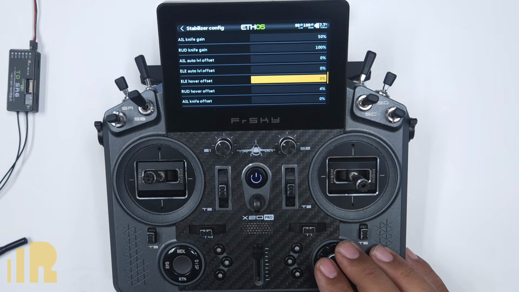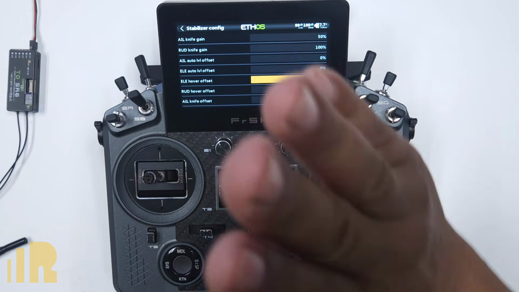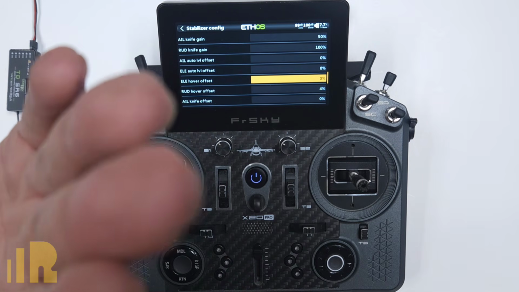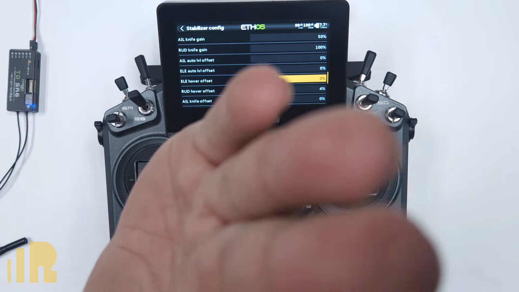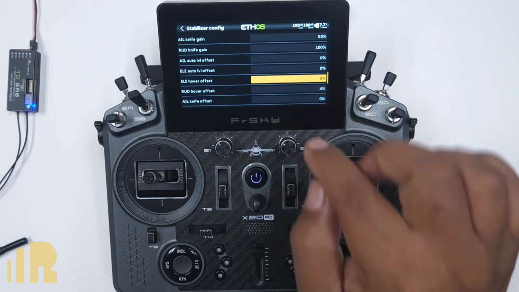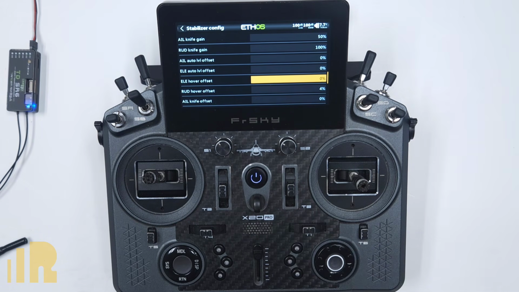And same thing for the elevator offset. So if your plane's in a hover and it seems to be pitching up, then you can apply a little bit of pitch down, hold it in a hover, see which direction it's going when you do the offset, and apply just a little bit of correction and fly the plane and see. The knife edge mode works the same way.